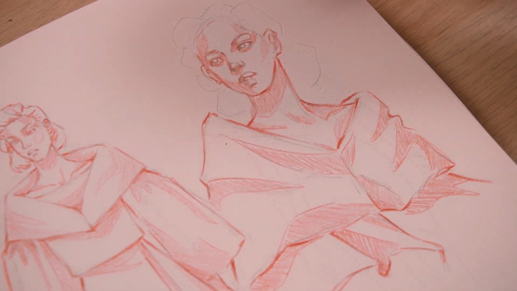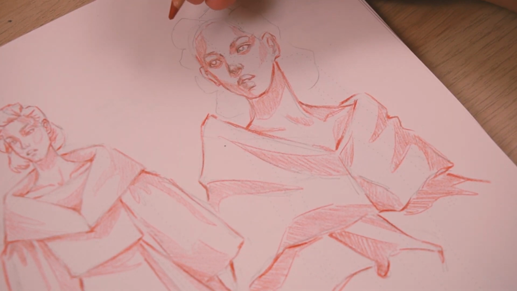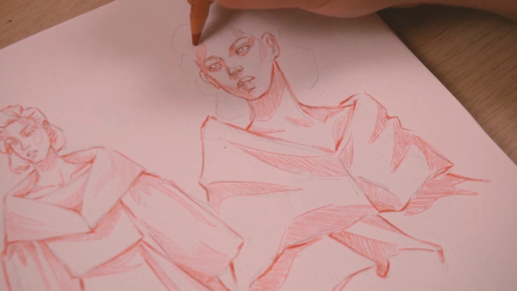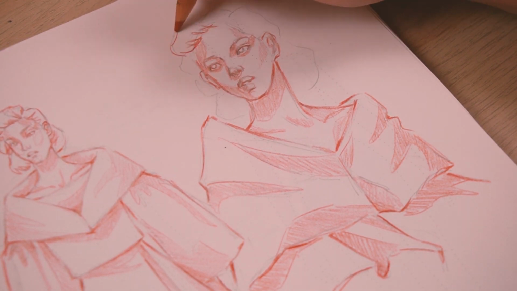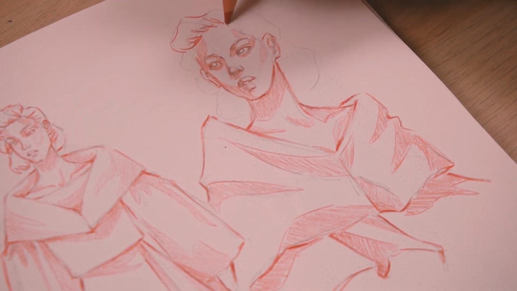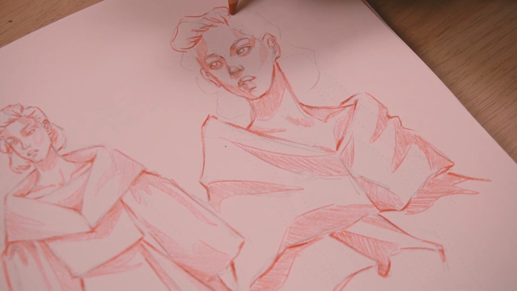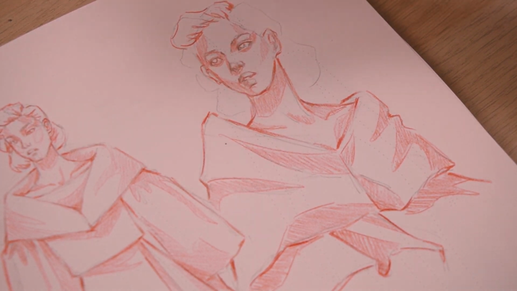So I highly recommend that you start off with a sketch that is as detailed as you can possibly muster, and possibly plan things early on in the process as well, so that everything else after that goes pretty smoothly.